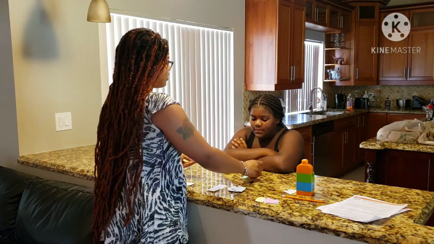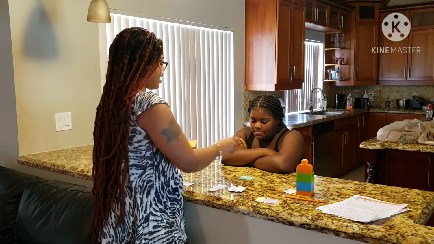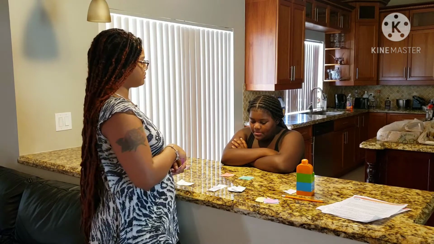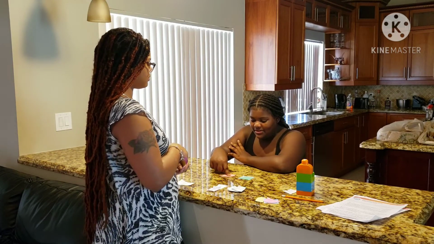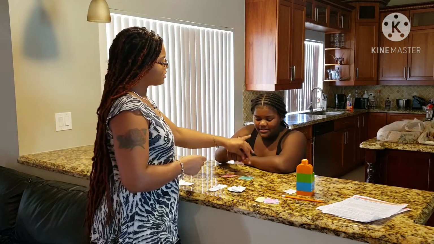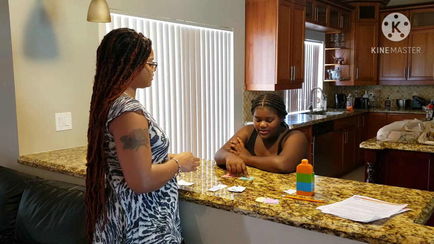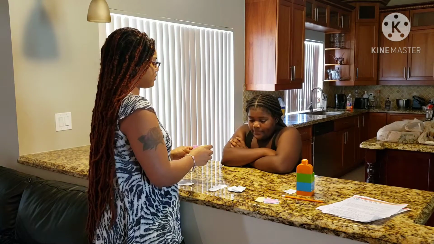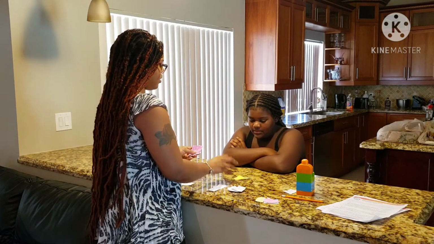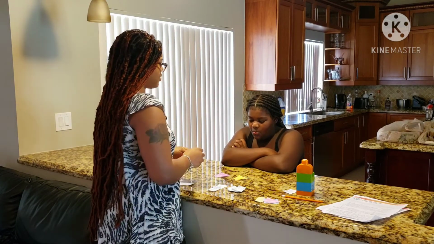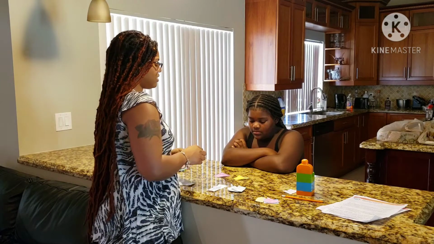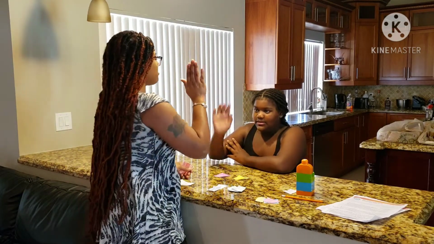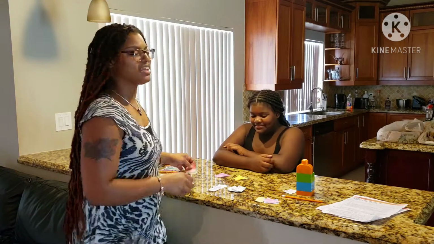So this is green and this is red. Point to green. This one? No. This is green. Say green. Green. Good job. We have yellow and we have purple. Point to purple. Good job. High five. You did so well today.